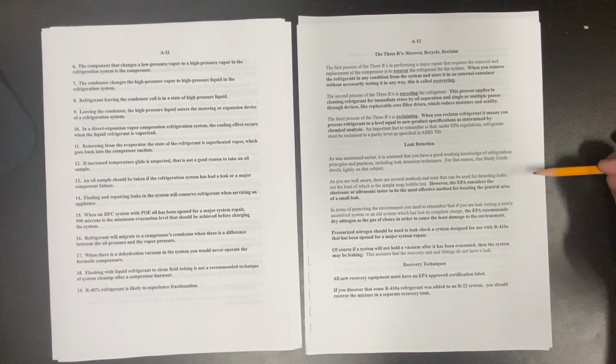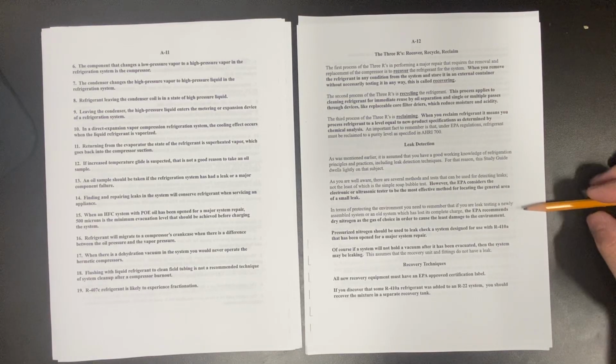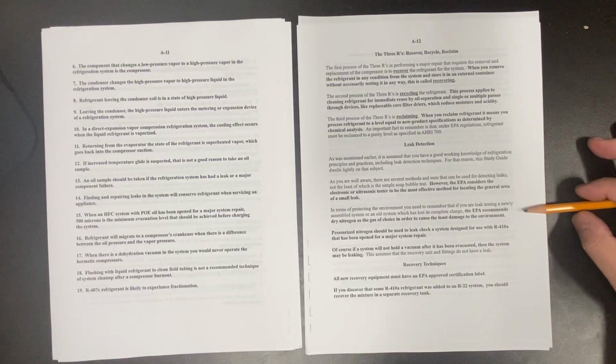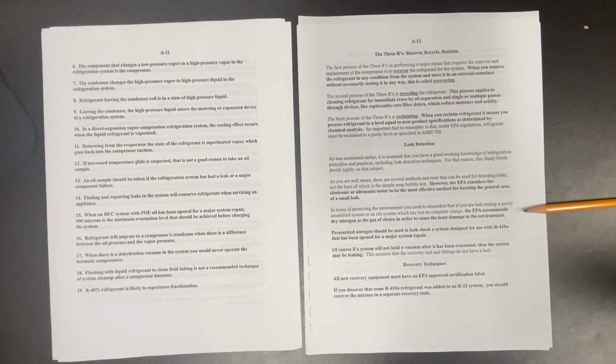As you are well aware, there are several methods and tests that can be used for detecting leaks, not the least of which is the simple soap bubble test. However, the EPA considers the electronic and ultrasonic tester to be the most effective method for locating the general area of a small leak. In terms of protecting the environment, you need to remember that if you are leak testing a newly assembled system or an old system which has lost its complete charge, the EPA recommends dry nitrogen as the gas of choice in order to cause the least damage to the environment.